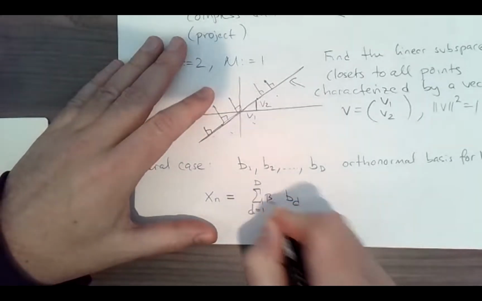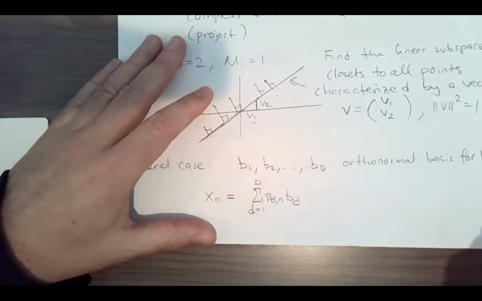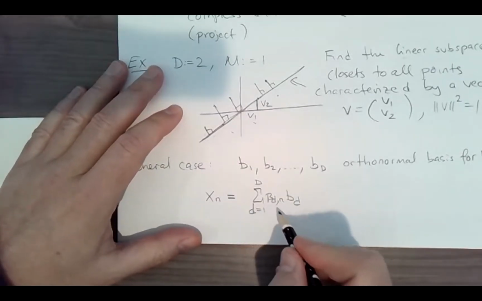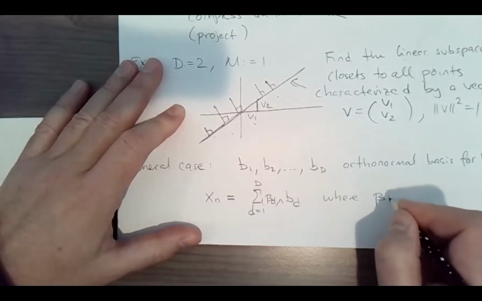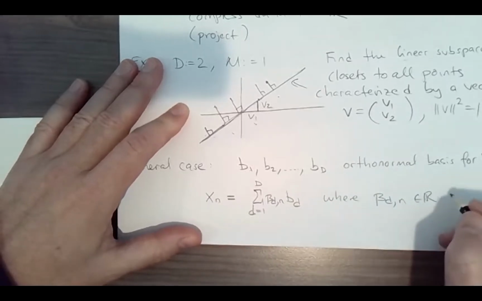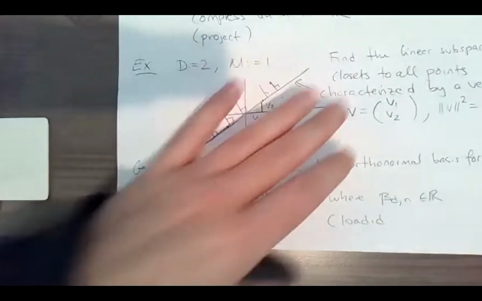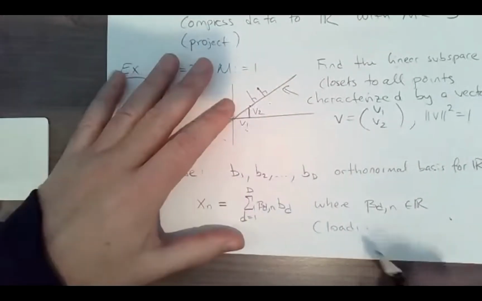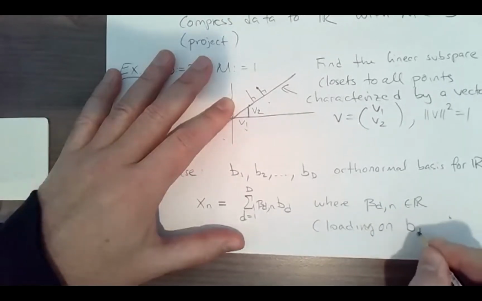I'll call these beta, D, N. These are just constants. This is the loading on the dth basis element, the loading on B_D.